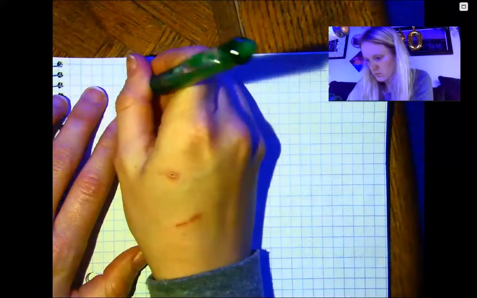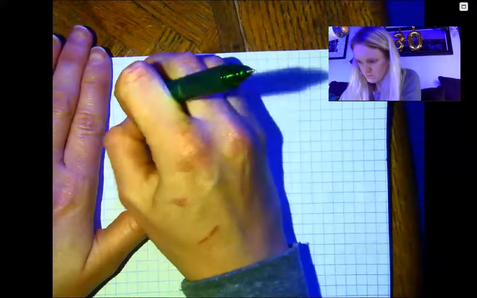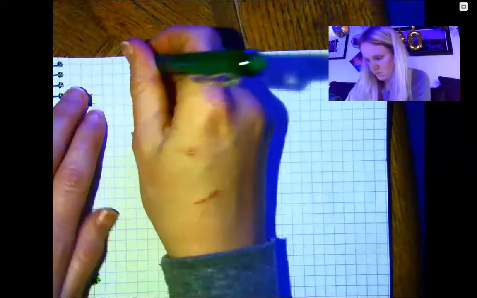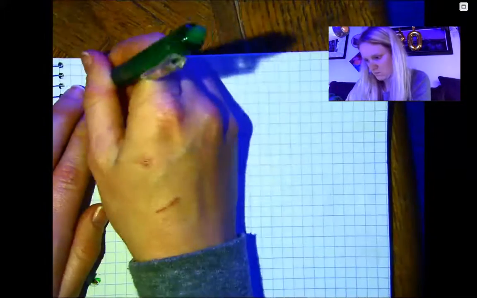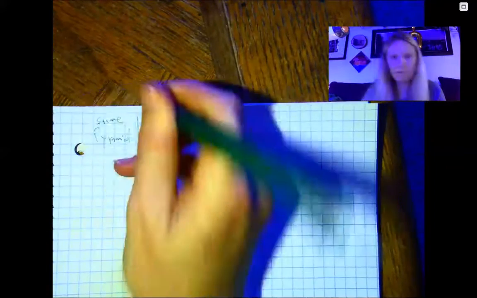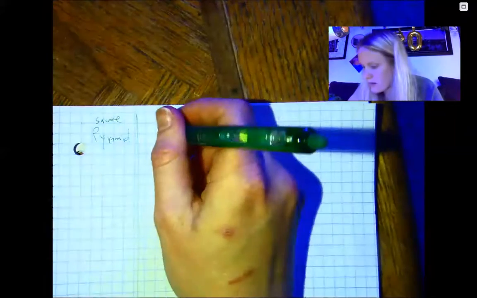All we have left is this pyramid. Okay, we're going to do a square pyramid. So square pyramid, that's like this, but this has a triangle at the bottom.